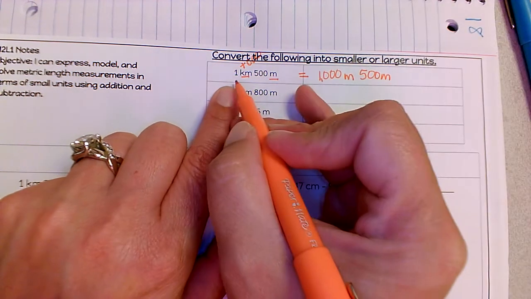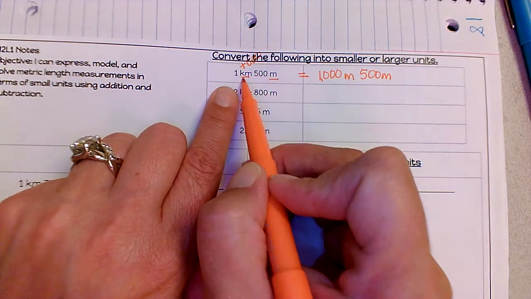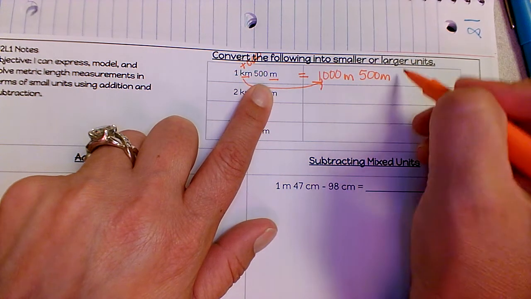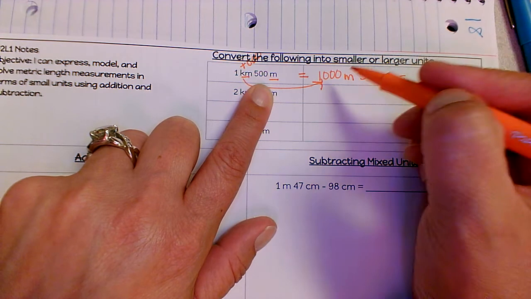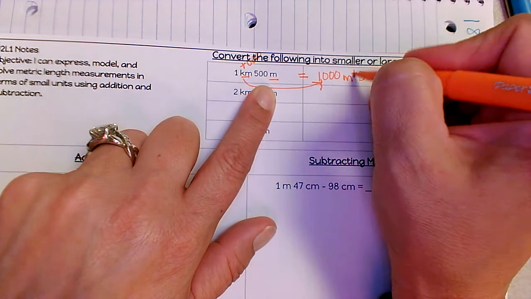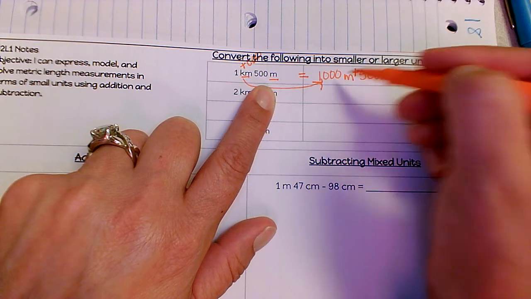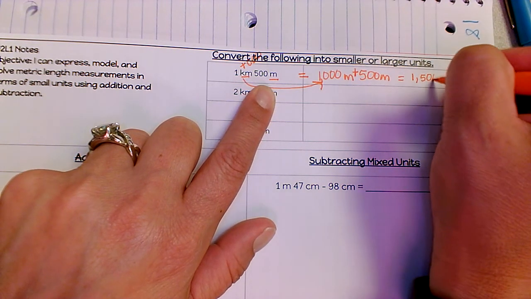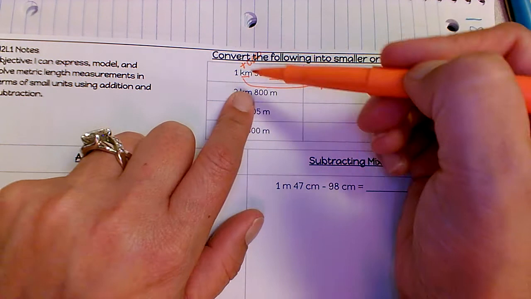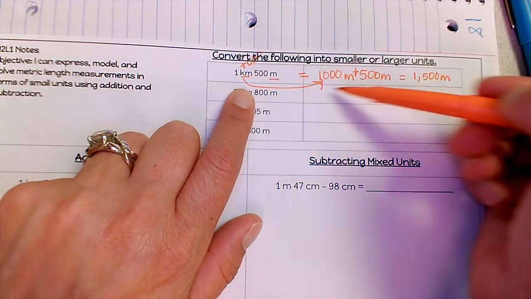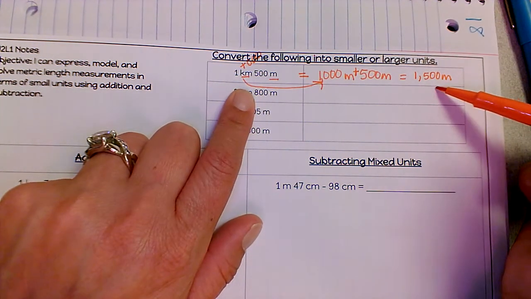So that kilometer became 1,000 meters, and then I still have the 500 meters, so what does that equal? Well, 1,000 plus 500, I'm adding those two together, is 1,500 meters. So I can convert these kilometers into meters and express it in smaller units.